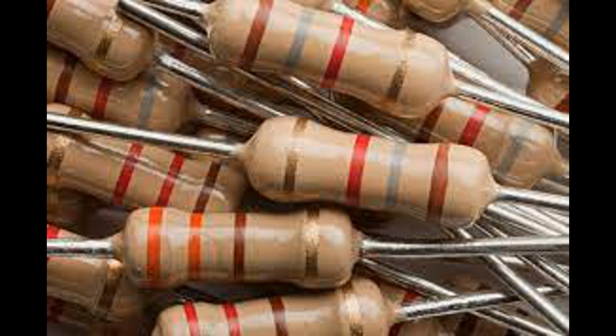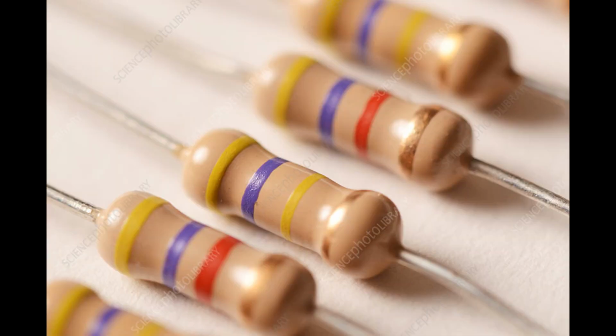Resistance value range. Resistors are available in a wide range of resistance values, spanning from fractions of an ohm, milliohms or microhms, to extremely high values, megohms or gigohms. The choice of resistance value depends on the specific application and the desired electrical characteristics of the circuit. Color code. For many through-hole resistors, the resistance value is indicated using a color code. A set of colored bands or stripes is used to represent the resistance value, tolerance, and sometimes the temperature coefficient of the resistor.